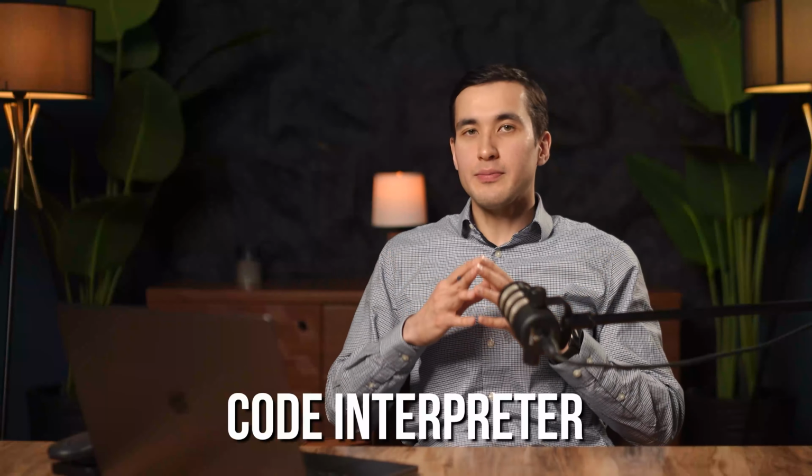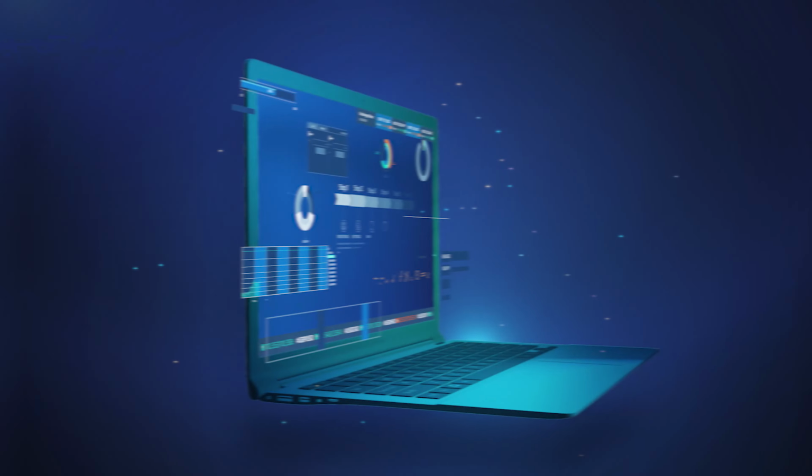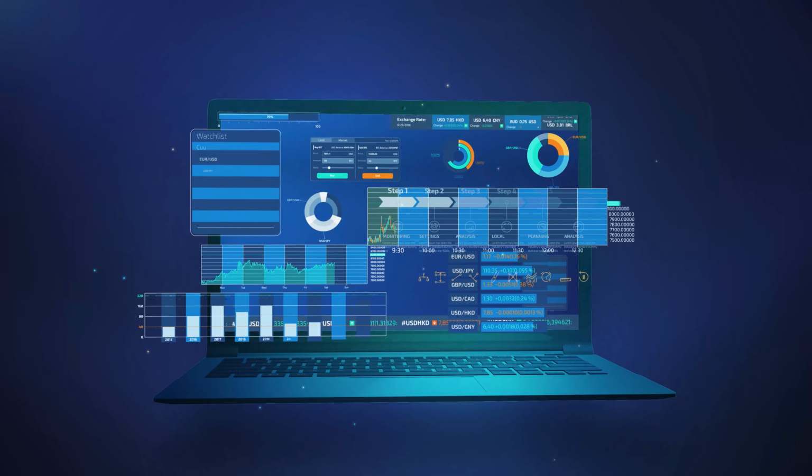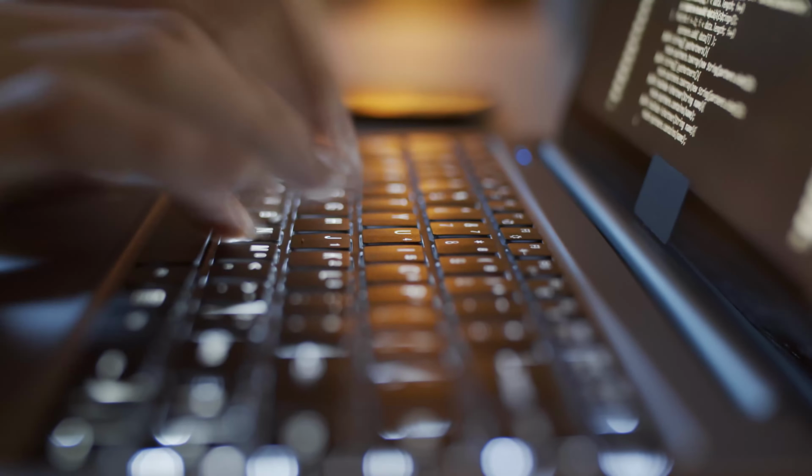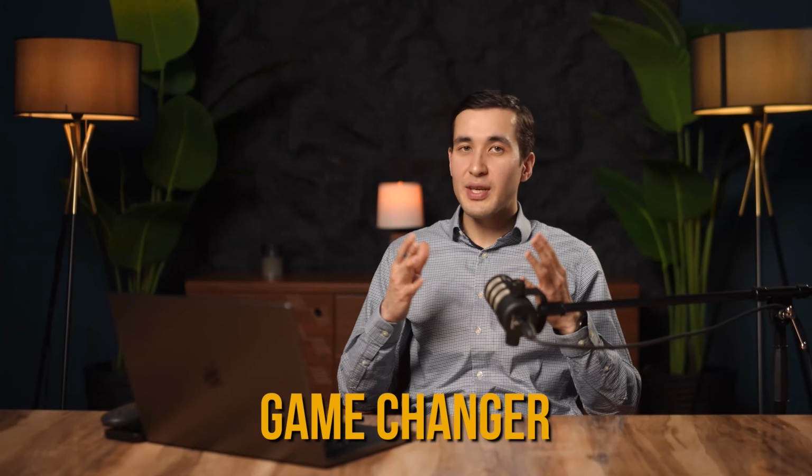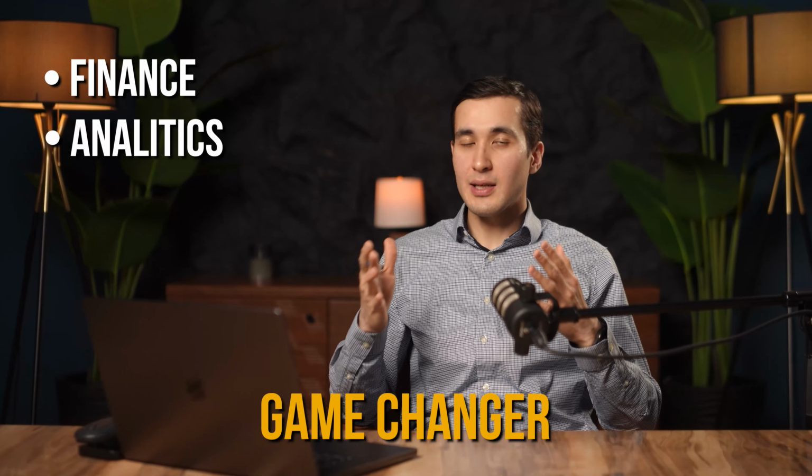The code interpreter, now called advanced data analysis. It lets you do calculations, create charts, analyze data, and even write Python code inside the chat. This is the game changer for finance, analytics, and operations.